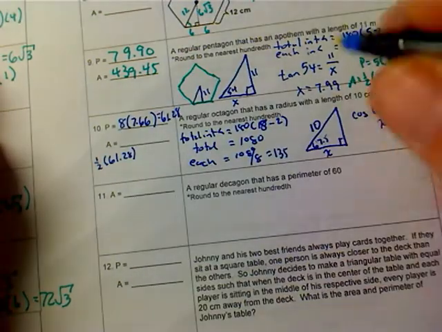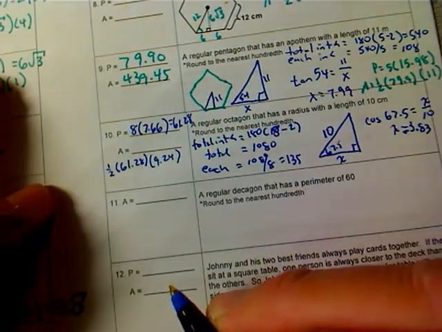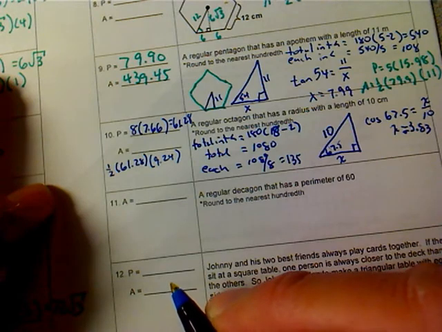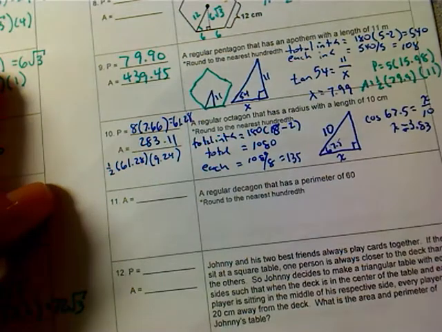Sorry. So the apothem is 9.24. I just used Pythagorean theorem right there. And when I multiply all those things together, I get 283.11. A lot going on in that problem.